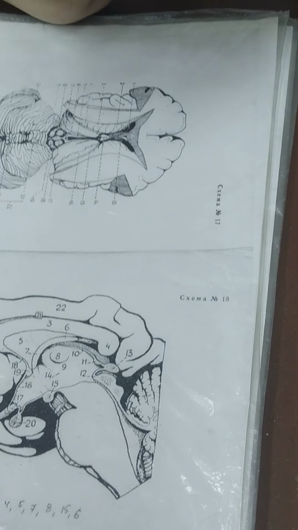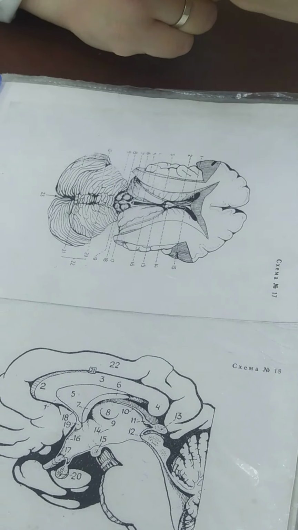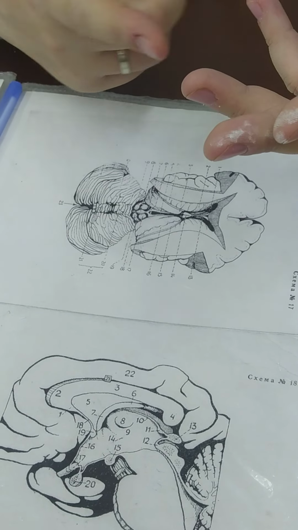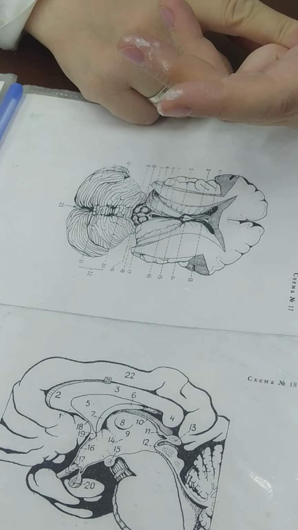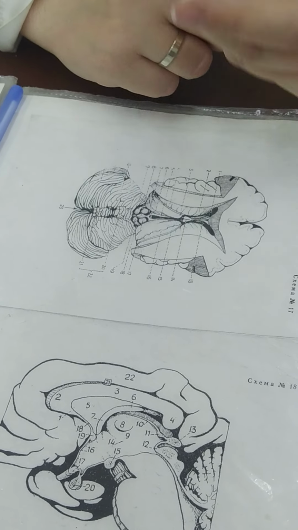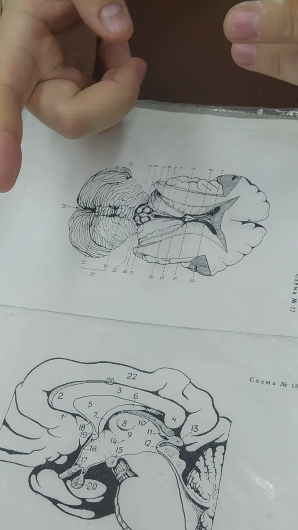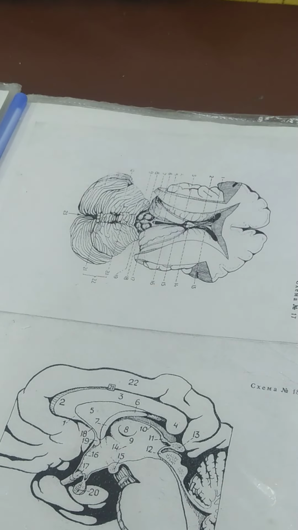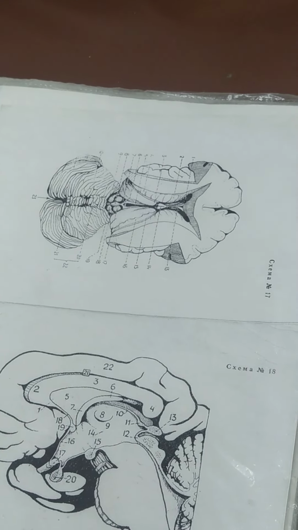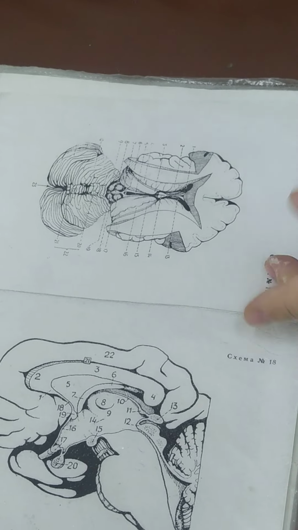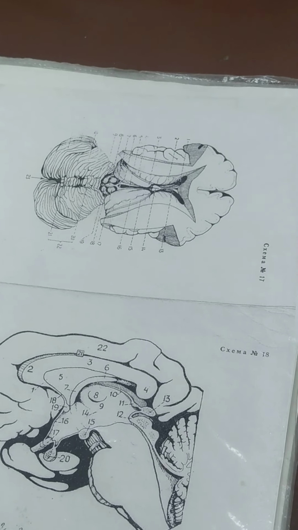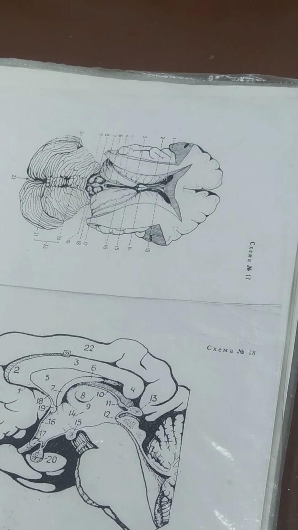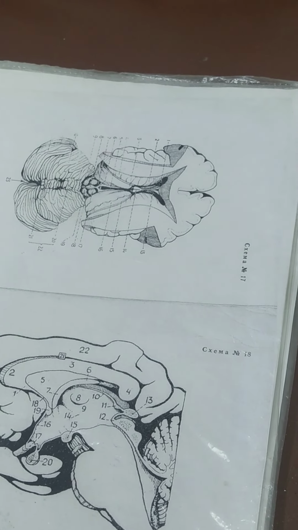It has neurosecretory nuclei which produce hormones itself, like ADH, yes, vasopressin, antidiuretic hormone, and oxytocin. ADH increases reabsorption of water in the kidneys, by this increasing the volume of the blood and increasing blood pressure.